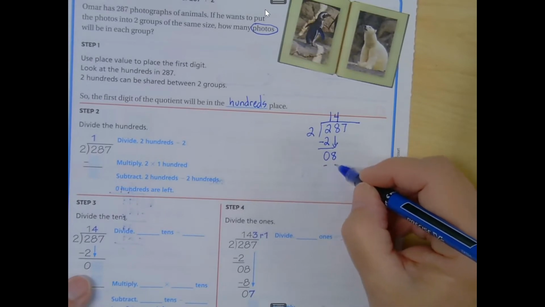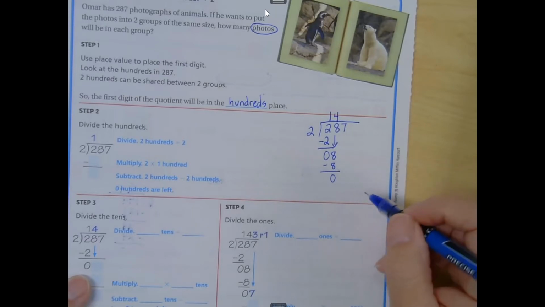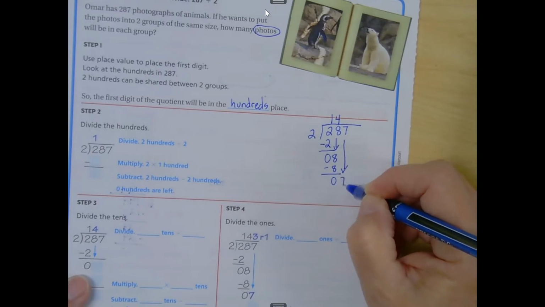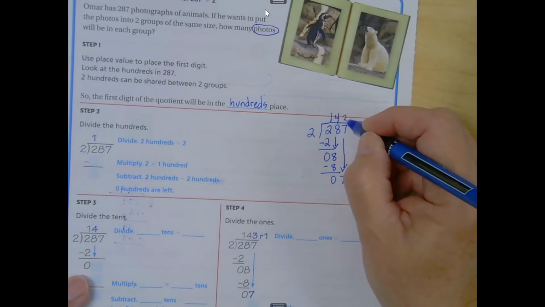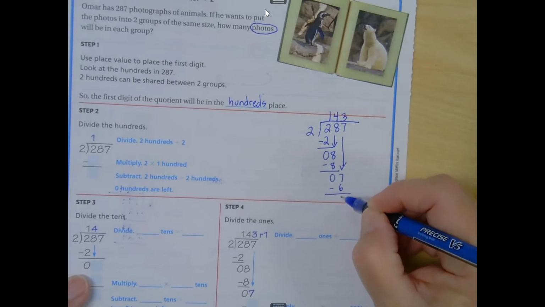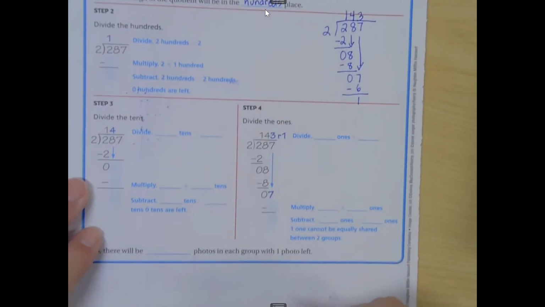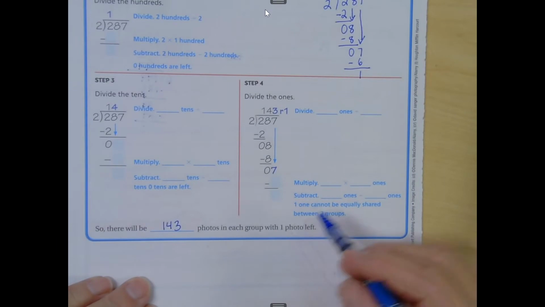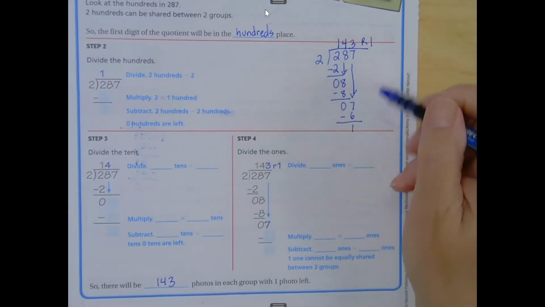2 times 4 is 8. Are we done? We got to subtract. Okay. Are we done? No. There's still a 7 to bring down. How many times will 2 fit into 7? The answer is 3. 3 times. 2 times 3 is 6. We subtract and we get 1. So there will be, go all the way down to here, 143 photos in each group with 1 photo left over, because we have a remainder of 1.